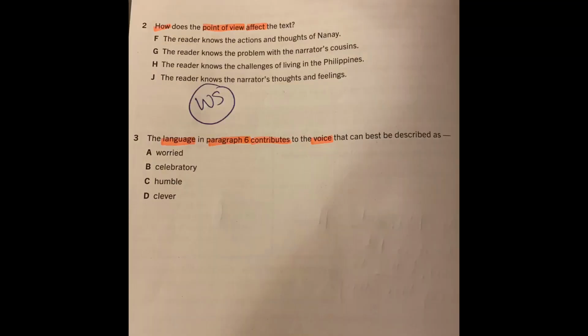Now that you reread paragraph 6, I want us to take a look at these answer choices. They're all one word, right? We have A, worried, B, celebratory, C, humble, and D, clever. Maybe we know what worried means, but say I don't know what B, C, and D mean. What should I do?